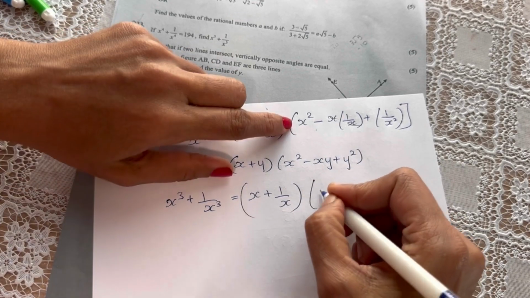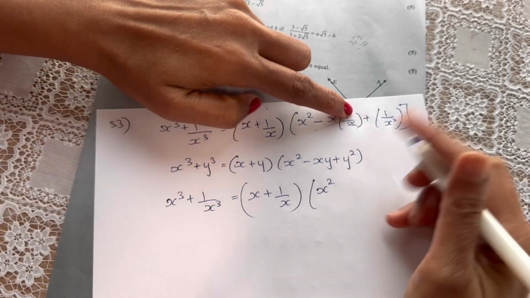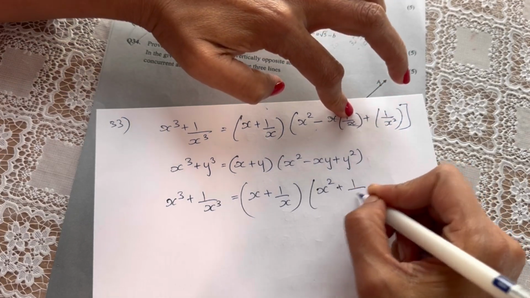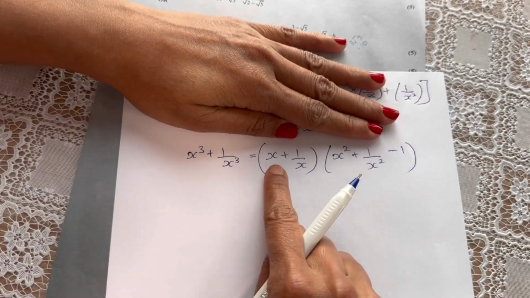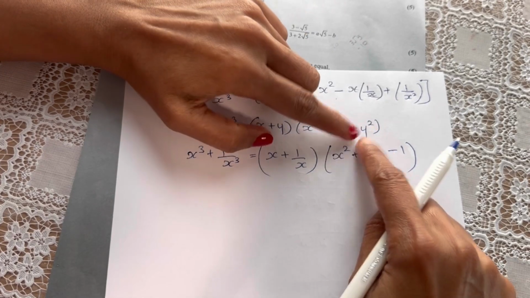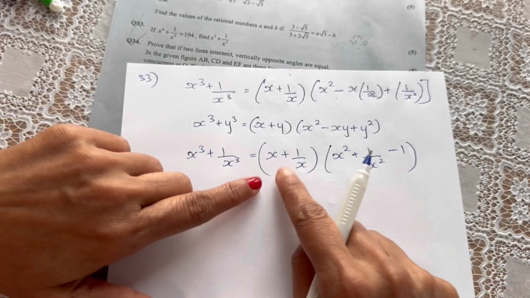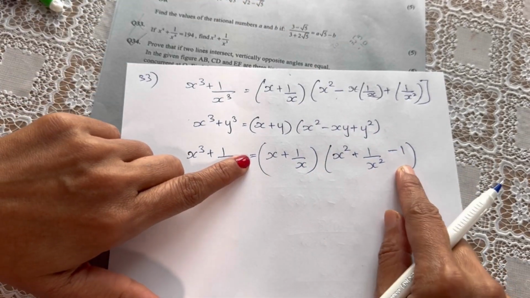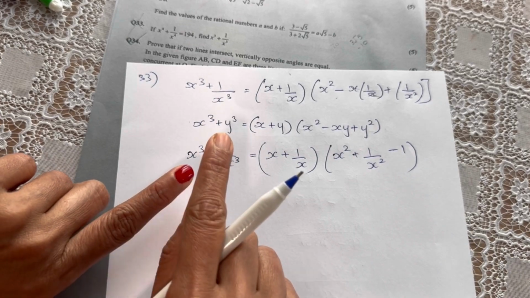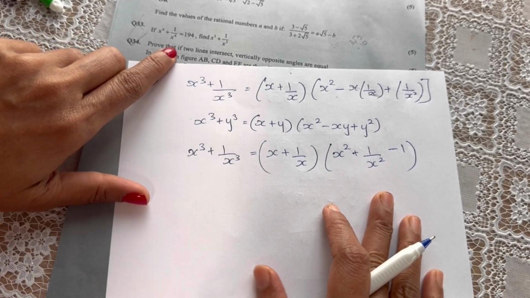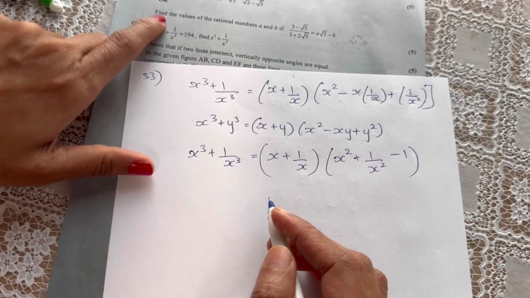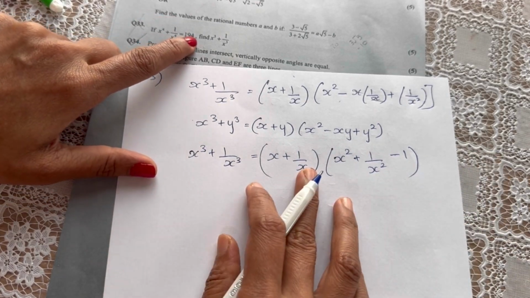Also we should know x square, this is only 1. So let me move this. Yeah, we should know the value of what is x plus 1 by x and what is x square plus 1 by x square. Only if we know these values, then we can substitute and say what is x cube plus 1 by x cube. So for that, let's use the given thing. The given thing is that x power 4 plus 1 by x power 4 is 194.